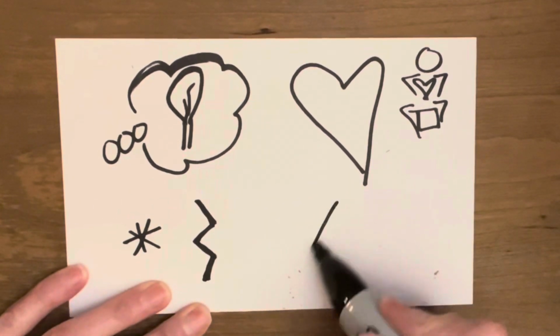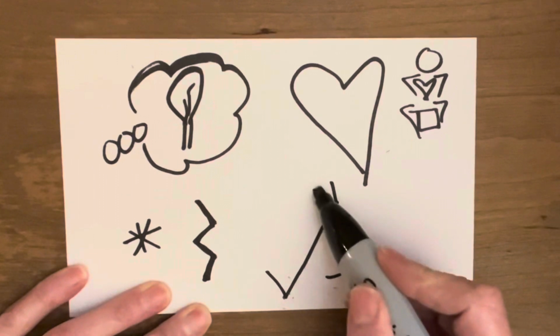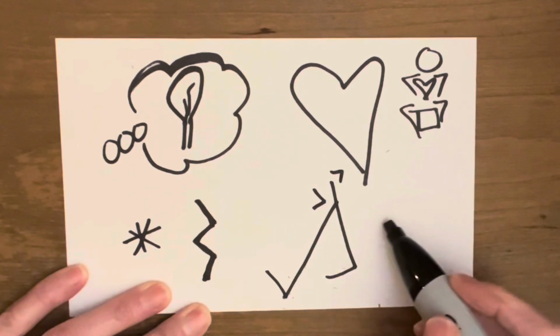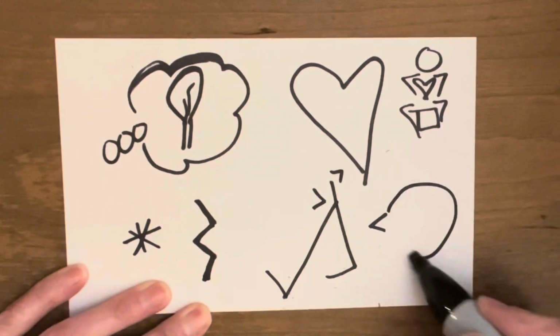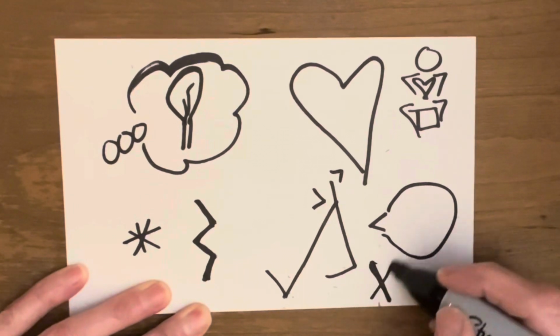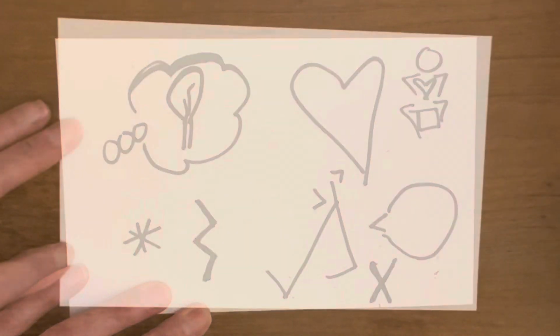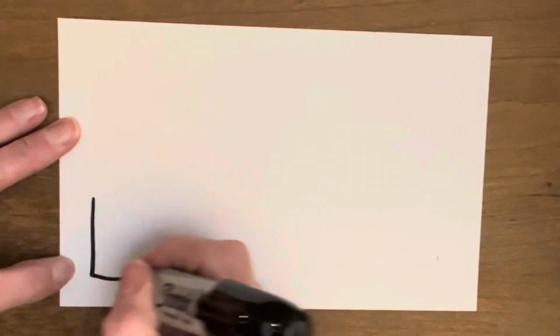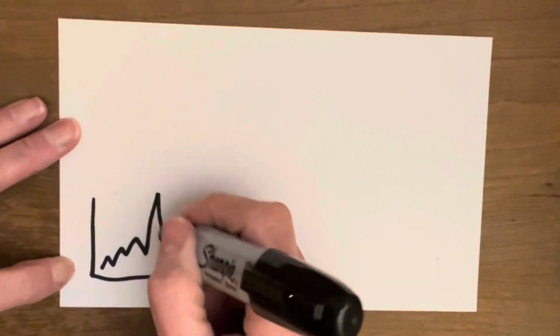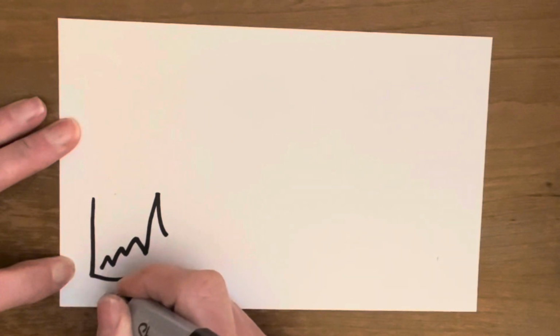And then actions would be what I do, what I say, or what I don't say and don't do. And then results can be the data or desired outcomes.